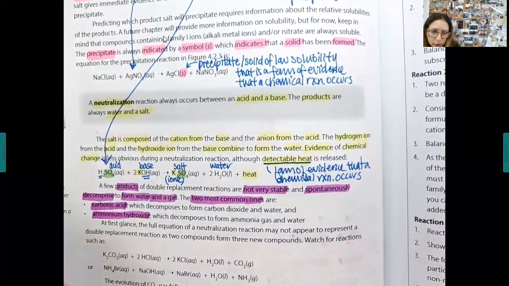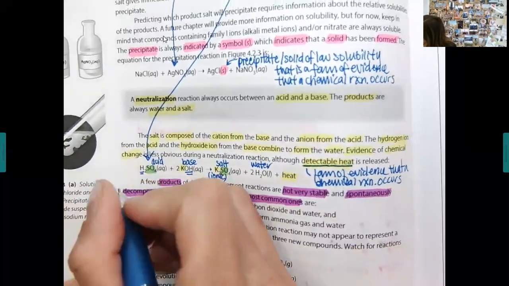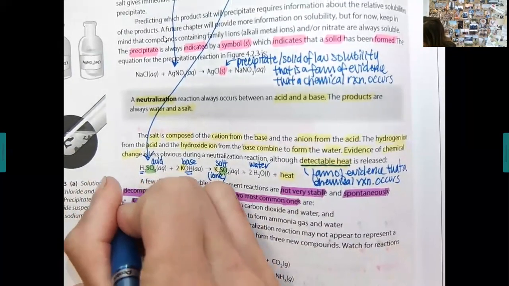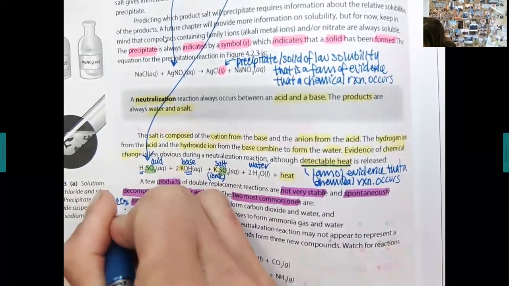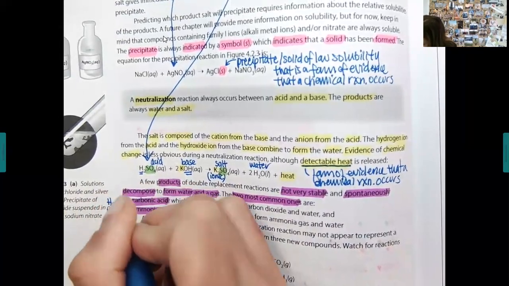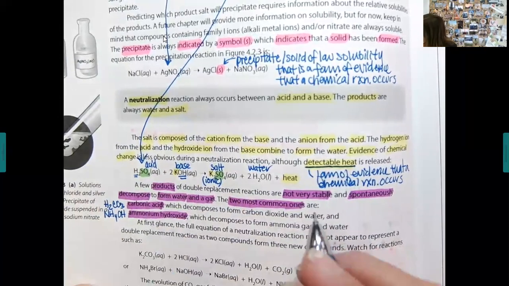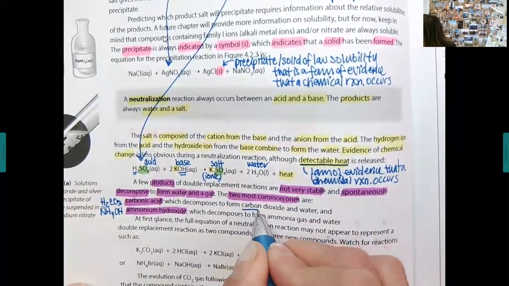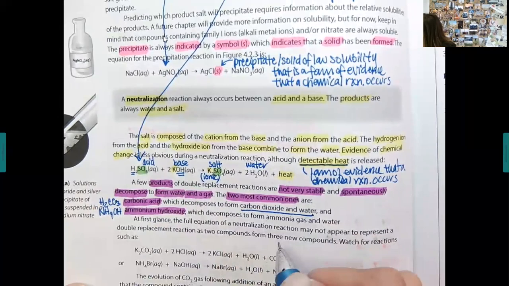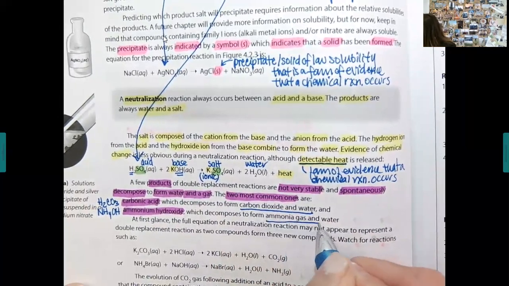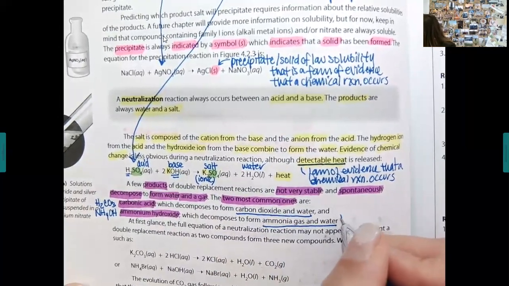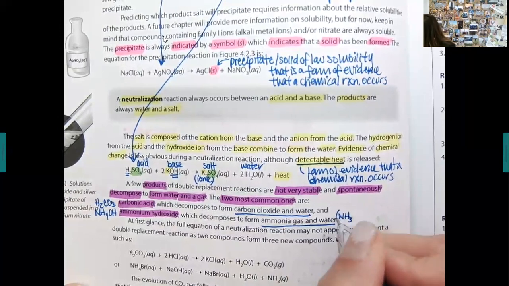I strongly recommend writing the chemical formulas for carbonic acid over here, so that if you ever form these, you would know, wait a second, I actually need to erase that and write carbon dioxide and water in its place, or ammonia and water in its place. Ammonia is NH3.